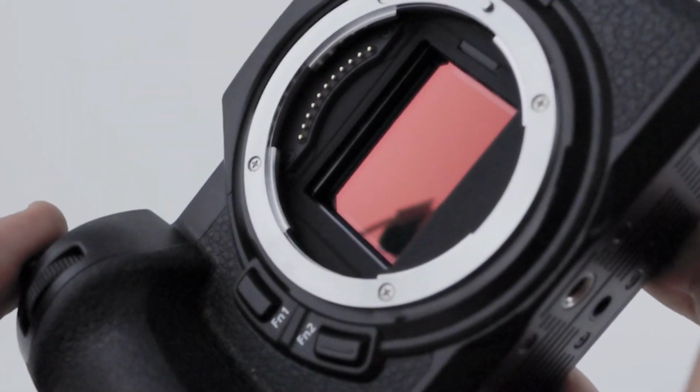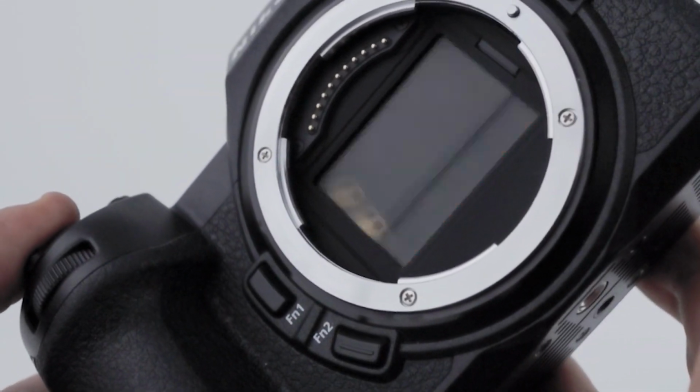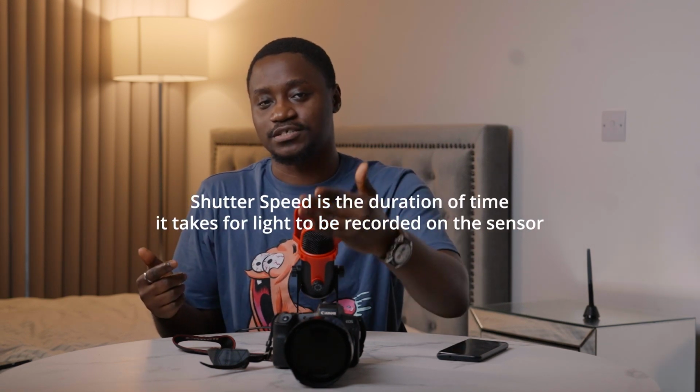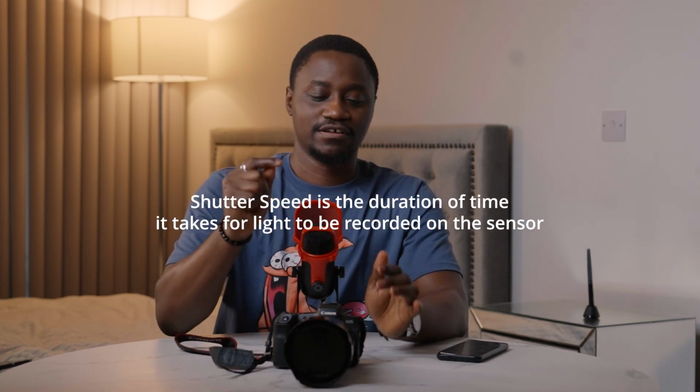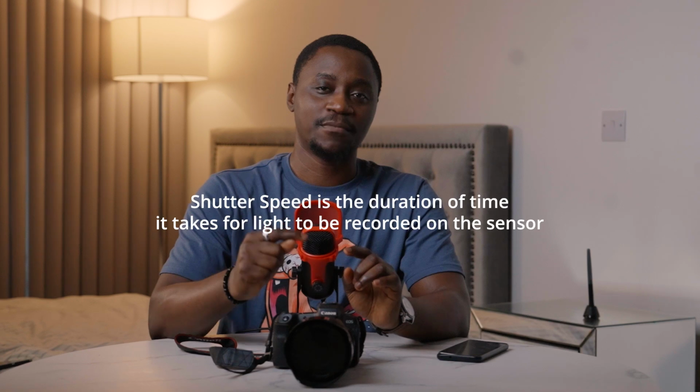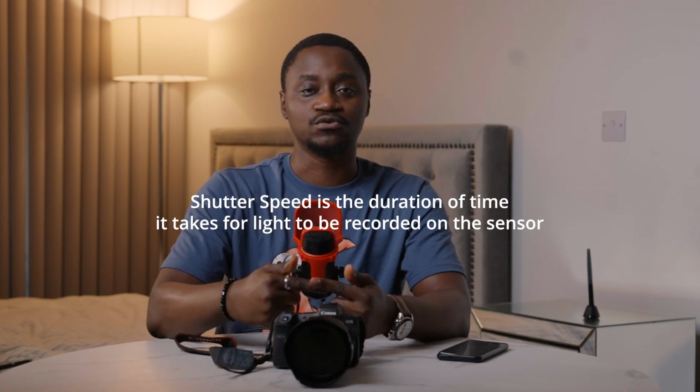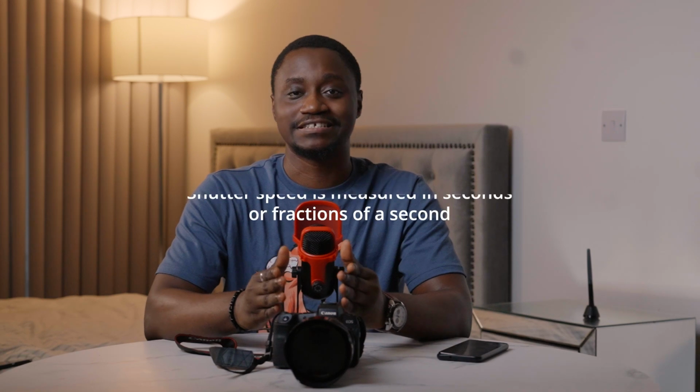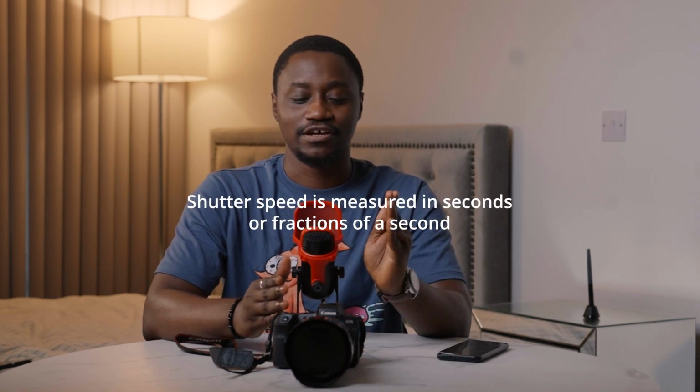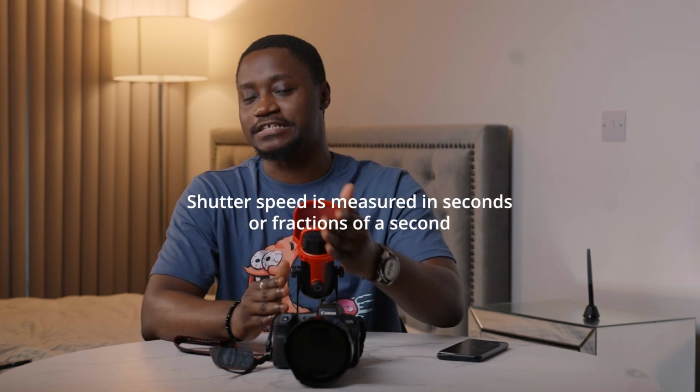Now, what is covering the sensor is called the shutter curtains. The duration of time for the light coming in through the aperture to be recorded onto your sensor is called what? Shutter speed. Basically, the amount of time it takes for the shutter curtains to open and close is what we call shutter speed, or the duration of time, and it is measured in seconds, right? Or in this case, fractions of a second.